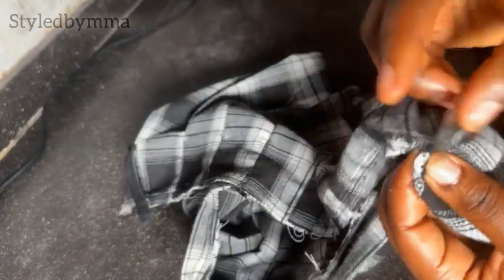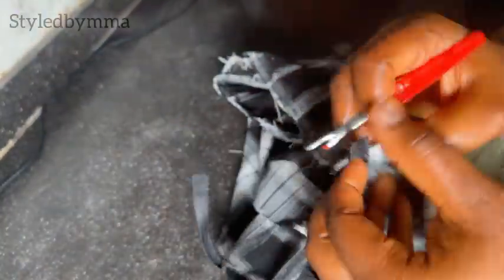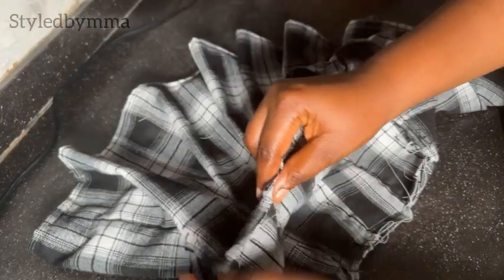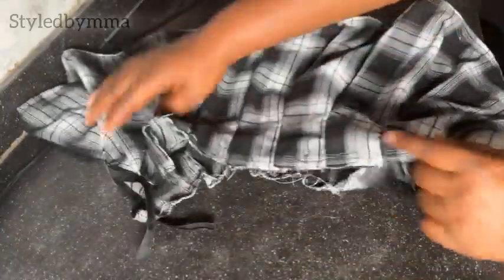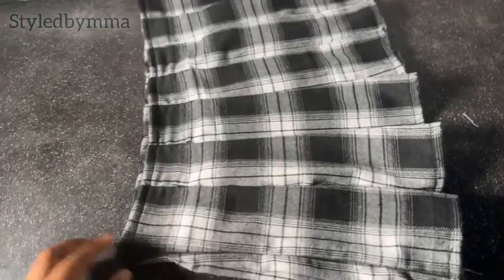So afterwards, I'm going to show you guys the after results. I would have shown you guys how it was when I wore it. It's not like it's too long, but I wanted it more shorter than it was, okay? So this is what we're going to do. We're just going to fold it like you're seeing me doing this. I'll fold it and fix the zip, and afterwards I'm going to show you guys what we have. So this is what I have after I was done with the skirt.